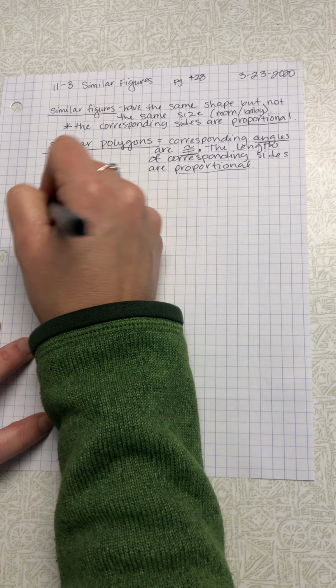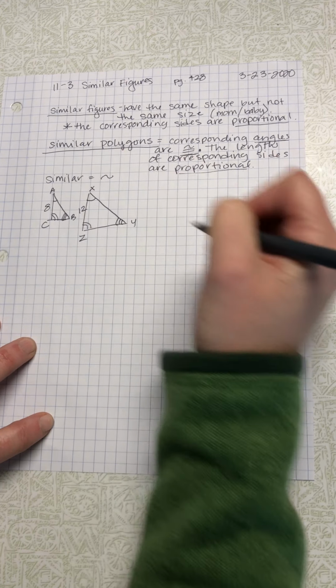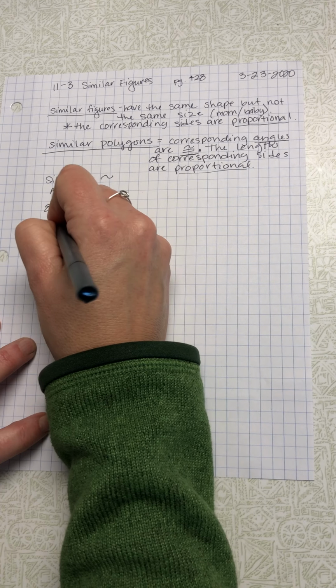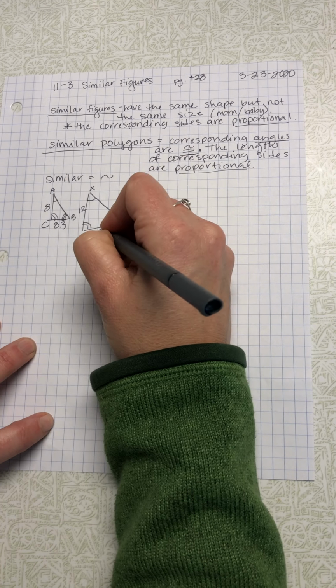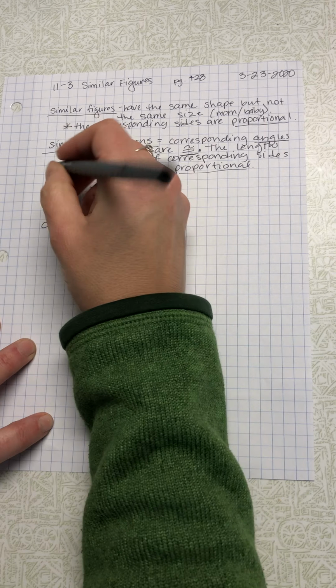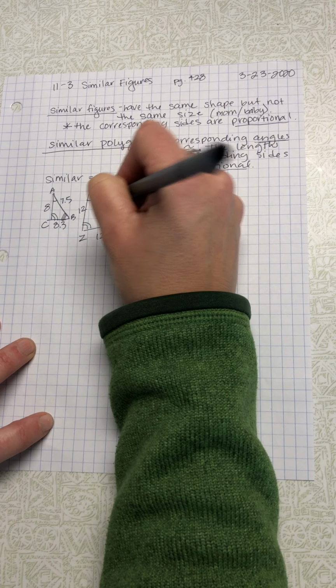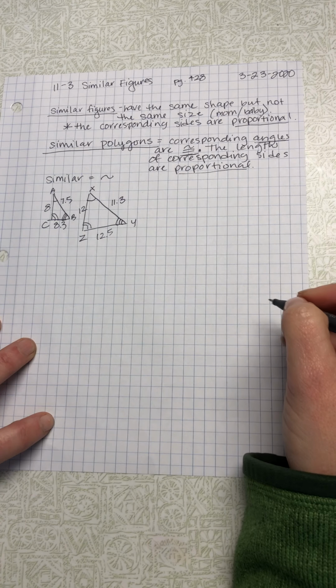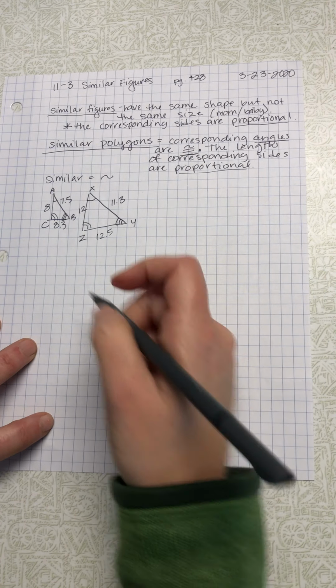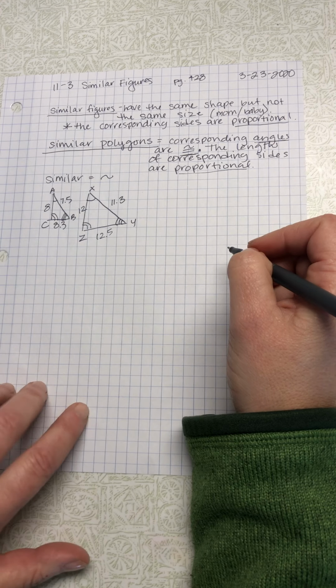If this one was 8, maybe this one is 12. CB, 8.3, maybe 12.5, and then lastly, 7.5 and 11.3. Different sizes, but the insides are the same.